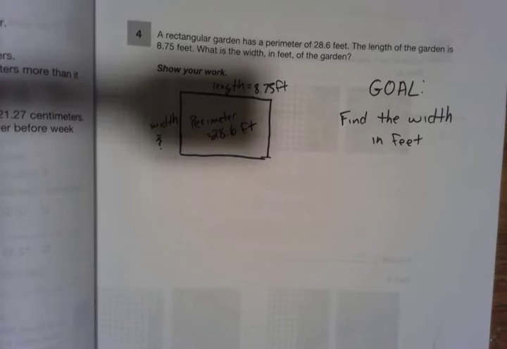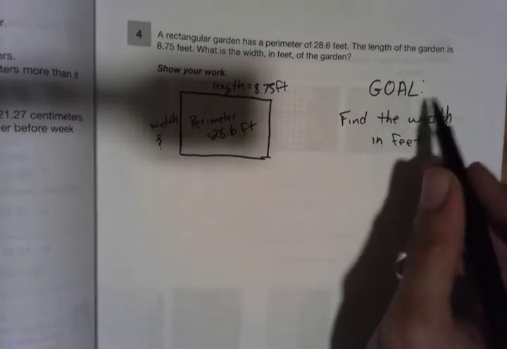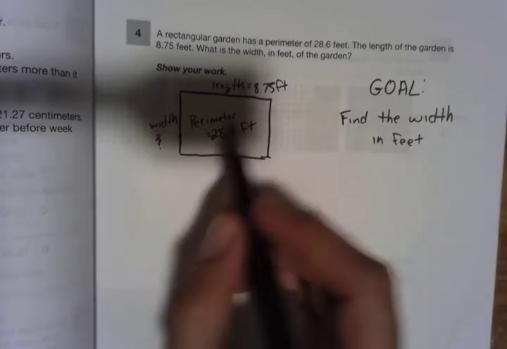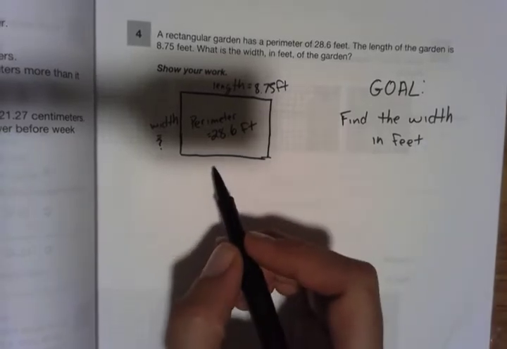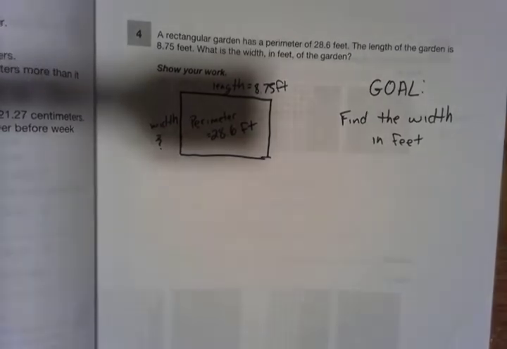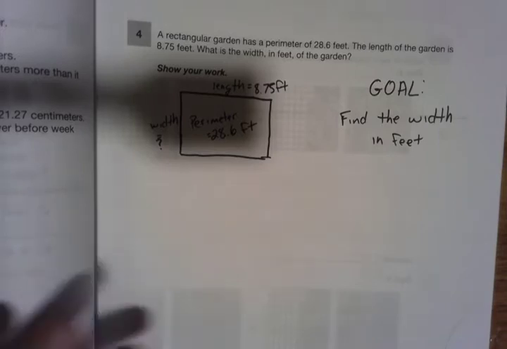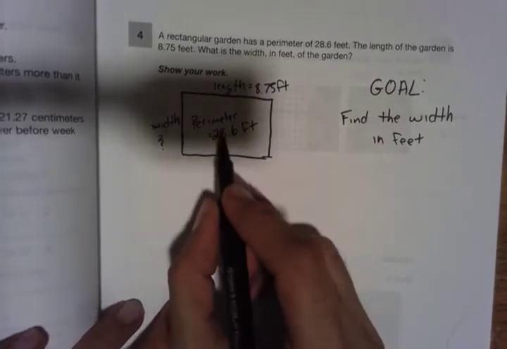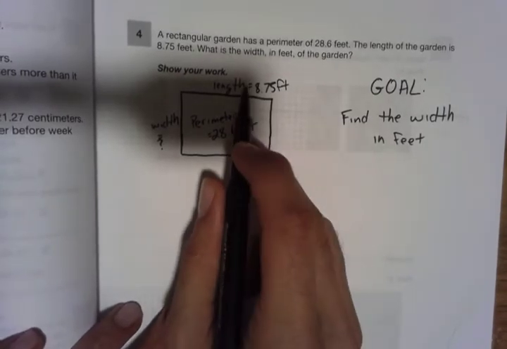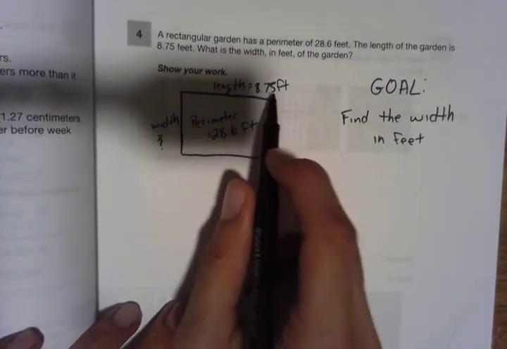So before we begin, I wrote down what the goal of our problem is: to find the width in feet. And on top of that, I drew a visual as well. It's important to draw visuals so you visualize success when you tackle these word problems. Now, what are our key numbers? Our key numbers are our perimeter is 28.6 feet and our length is 8.75 feet.